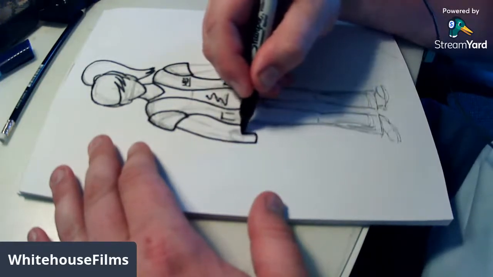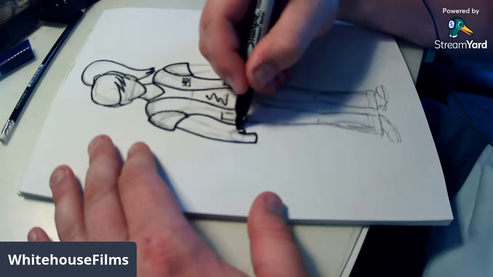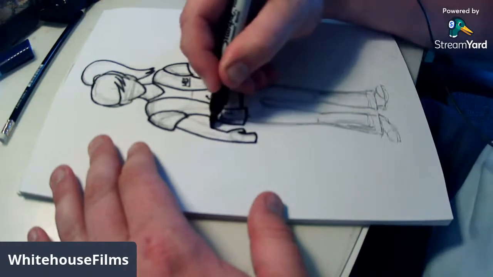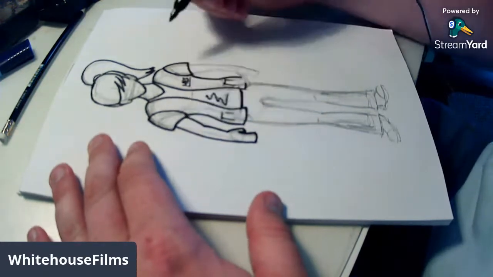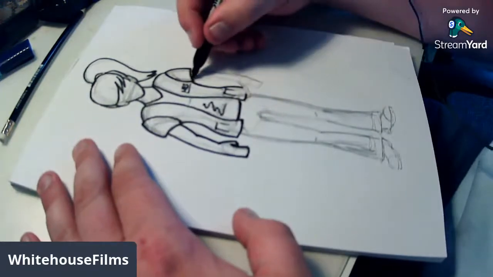Now, I'm not going to go into too much detail with the hands, so just keep it very basic, really.